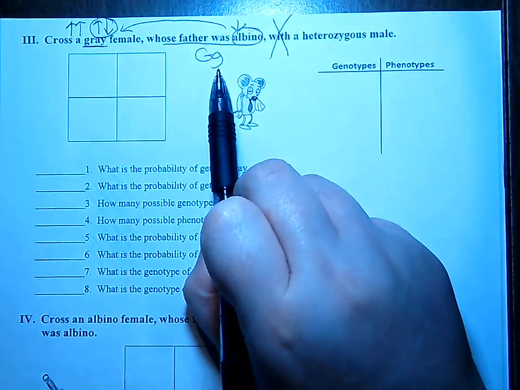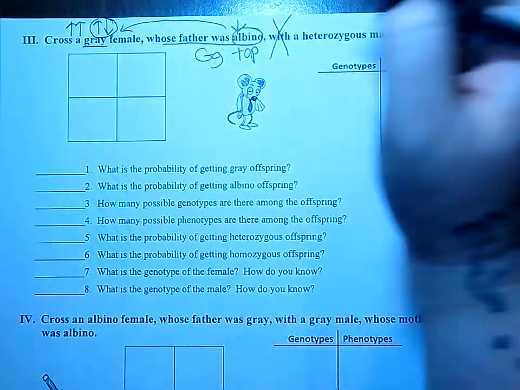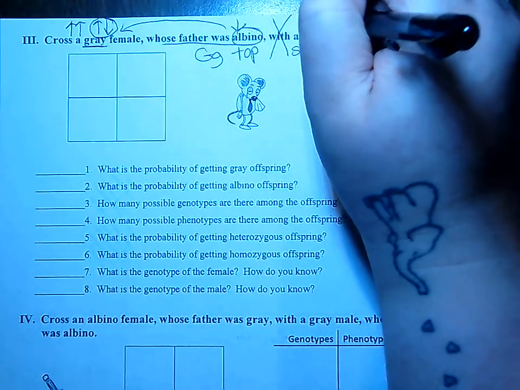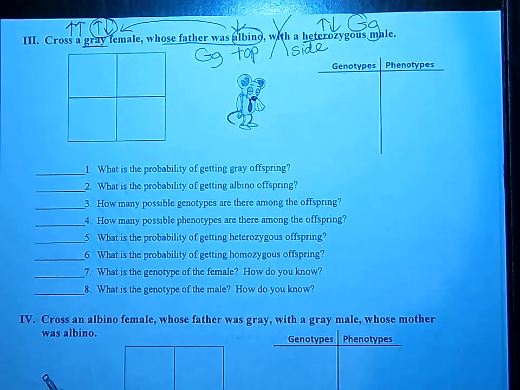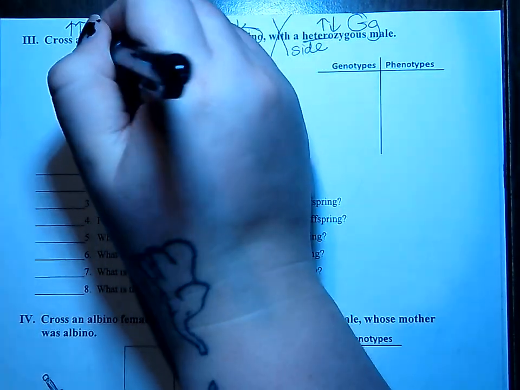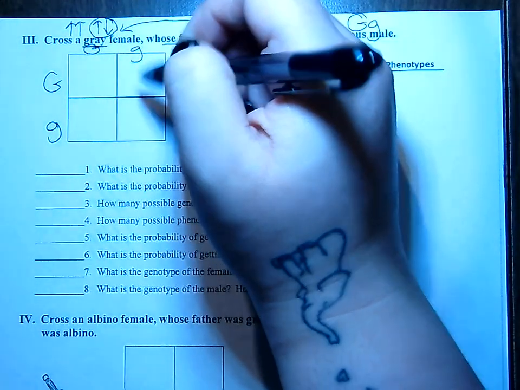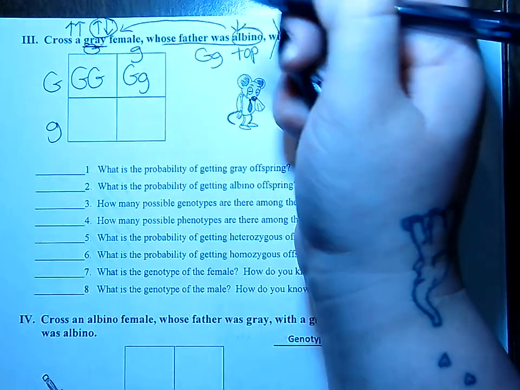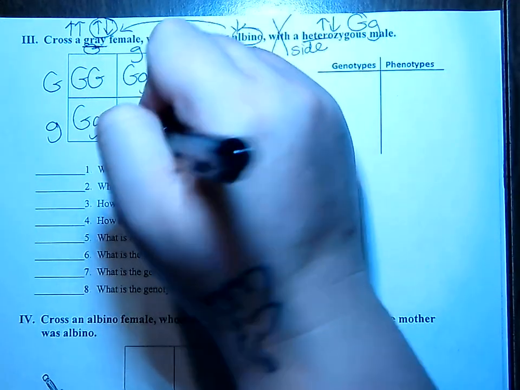And we're going to cross her with a heterozygous male. So she's going to go on the top. He's going to go on the side because he came second. Hetero, remember, means different, big little. So big G, little g. All right, now let's put him on our Punnett square. Big little, big little. Now we match them up. Big big, big little, big little, little little.